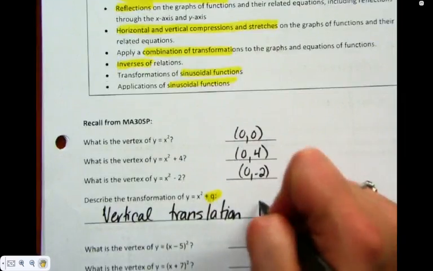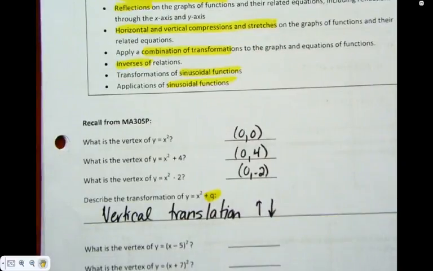And so I'm going to put the arrows for the visual people. This can be up or down, not left or right.